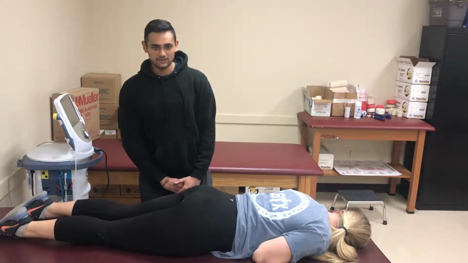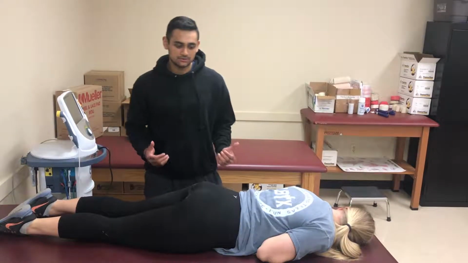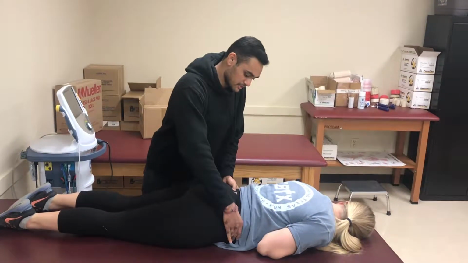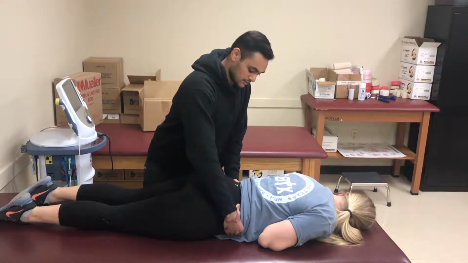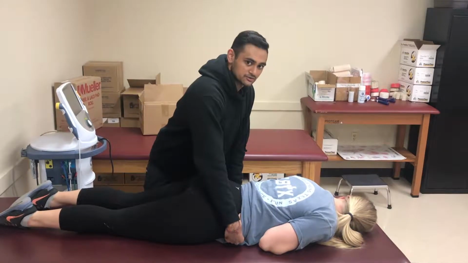To palpate the iliac crest, have the patient lying prone, and what you want to do is put your thumbs right on the PSIS, or posterior superior iliac spine. Have your thumbs run laterally, you should feel a curvature around, and that is exactly where the iliac crest is going to be.